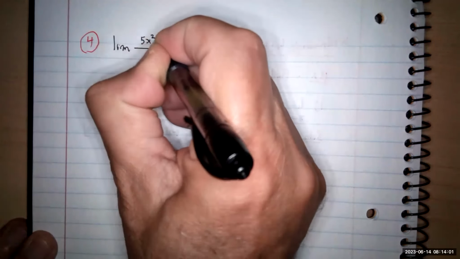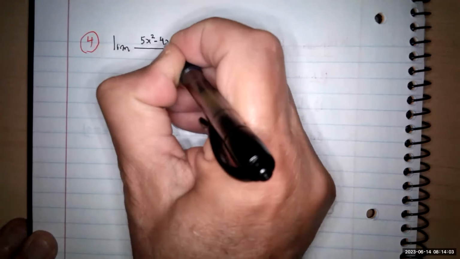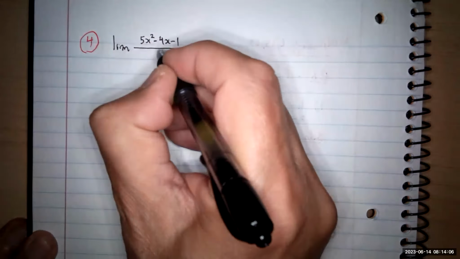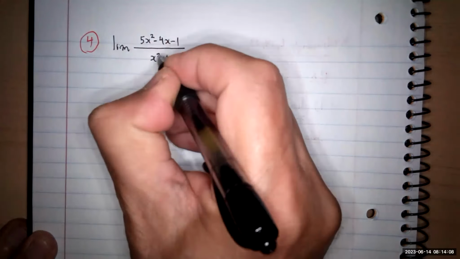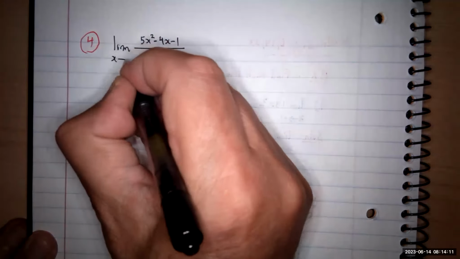So let's see what is different about this one. It's a limit of 5x squared minus 4x minus 1 divided by x squared minus 1. It's the one we discussed the other day, but we want to do it again. As usual, we have polynomials all over the place. So we directly substitute to see if we can get the answer.